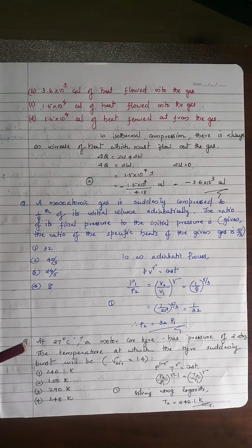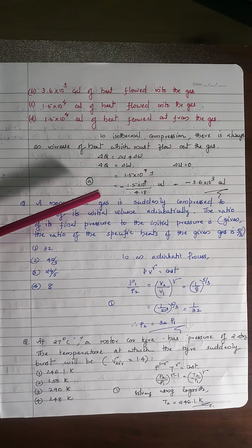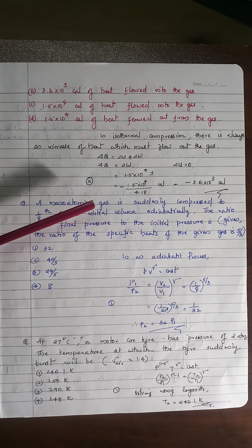In isothermal compression, heat must flow out of the gas. That is a very important concept. So it is a loss from the system. You know delta Q should be equal to delta W. It is in joule, so we have to convert it into calorie by dividing by 4.18. So you get the value as minus 3.6 into 10 raised to 3 calorie.